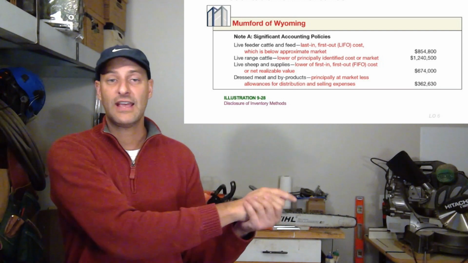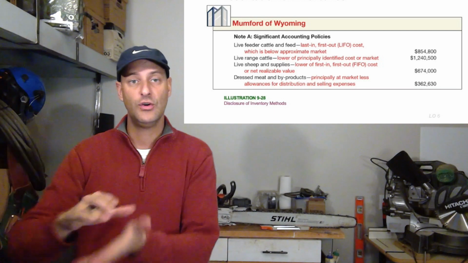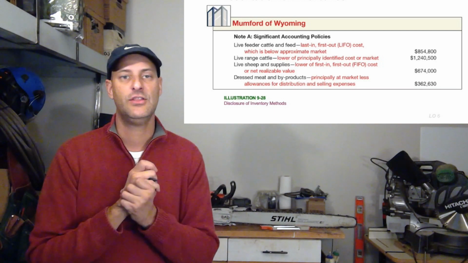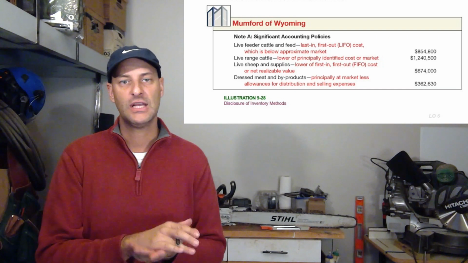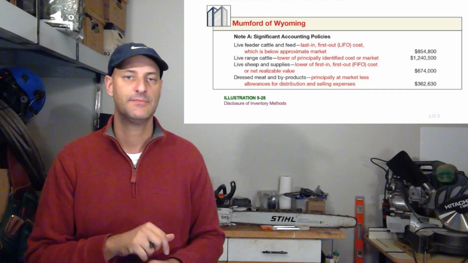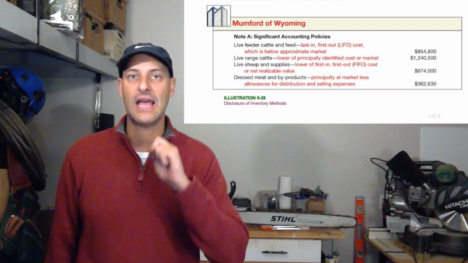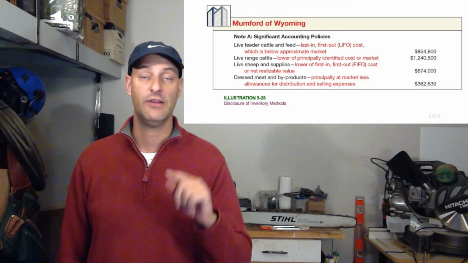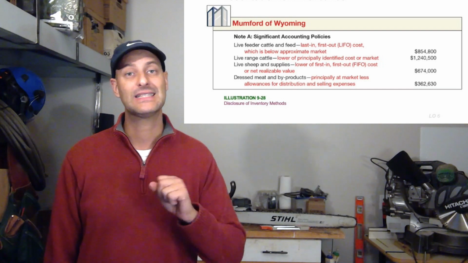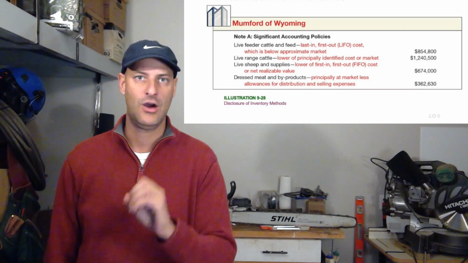Notice the last item in their reports, dressed meat and byproducts, principally at market less allowances for distribution and selling expenses. They get to price those at market value because there is an actively traded controlled market they can sell into right now if they wanted to. That is how they value all their inventory.